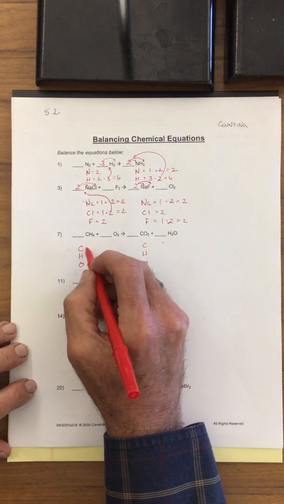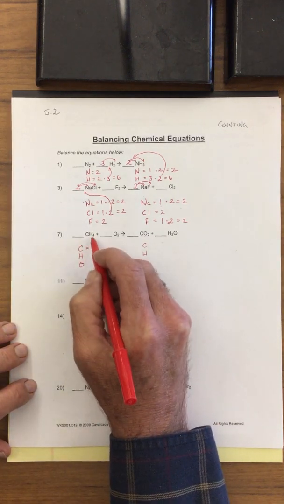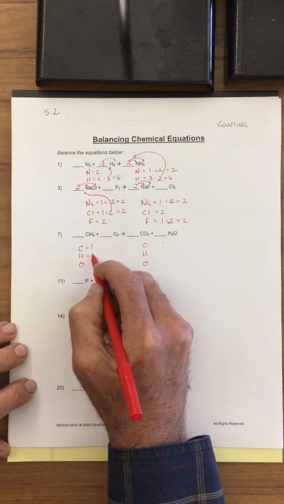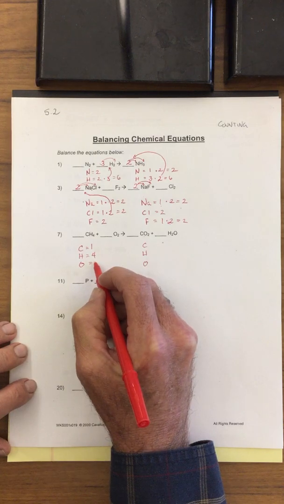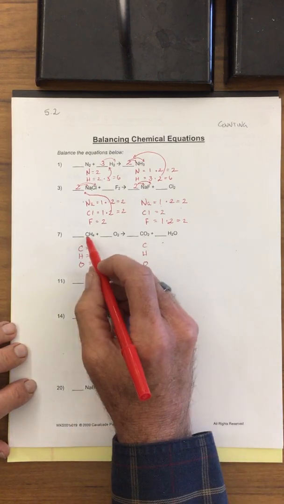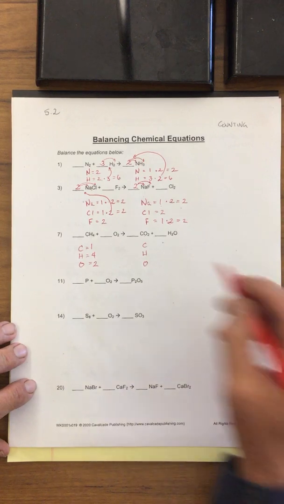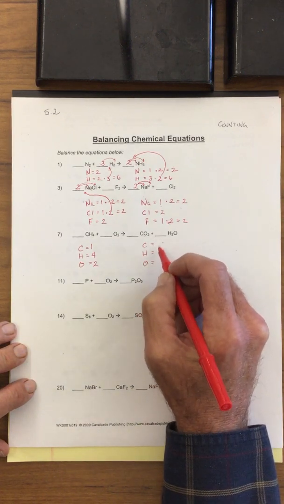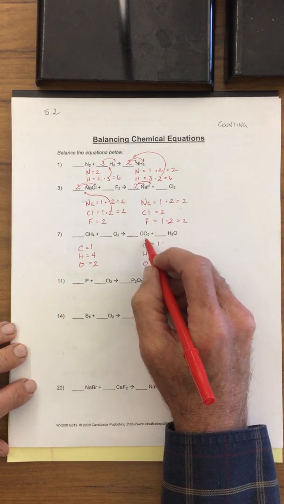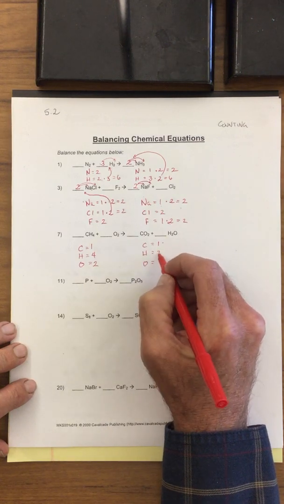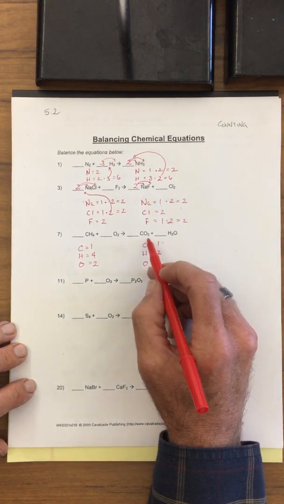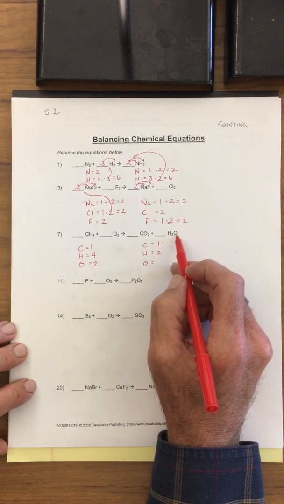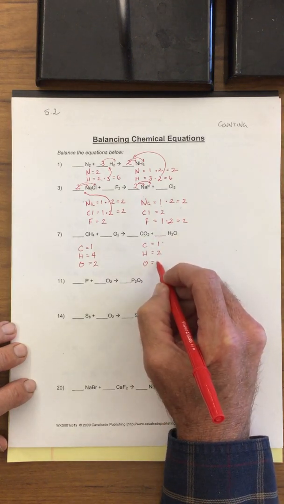So let's take a look and count the number of carbons. We have 1 carbon here. How many hydrogens do we have? 4. How many oxygens do we have? We have 2. 1, 4, and 2. How many carbons do we have on the right-hand side? 1. Hydrogens? 2. Oxygens? Tricky. How many do I have here, and how many do I have here? I have 2 here, 1 here, so therefore I have 3.